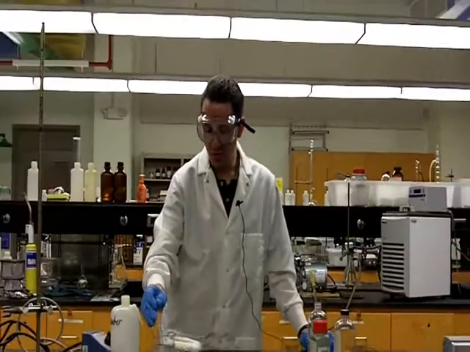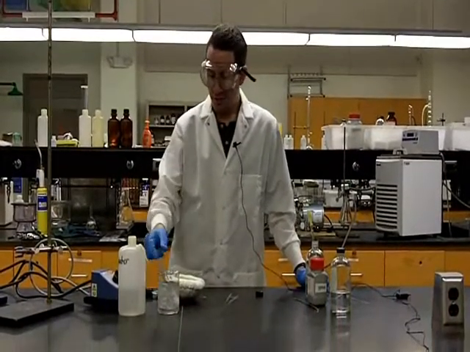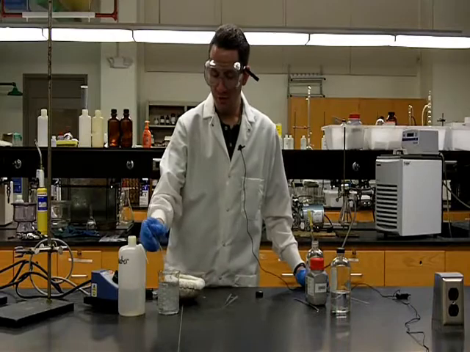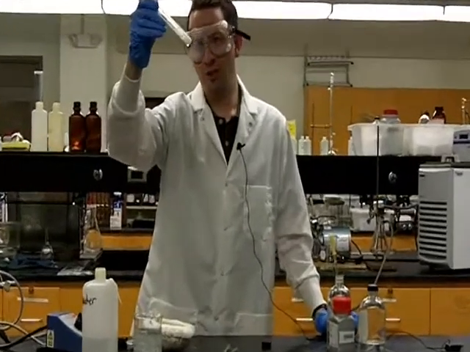Now that we're at room temperature, we can place it in an ice bath and see if we get further crystallization. Remember, you do not want to place your hot solution and hot glassware directly into the ice bath, because you may get poor crystallization as well as break the glassware.